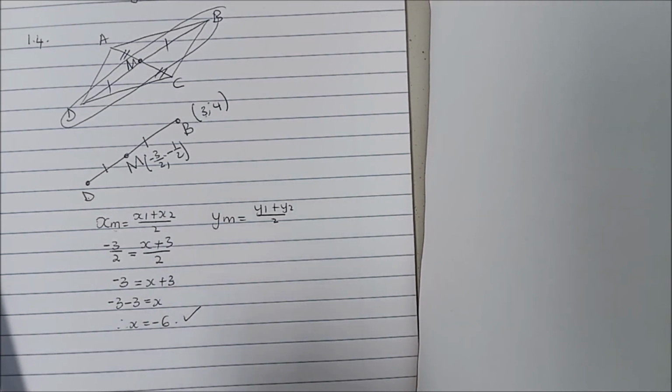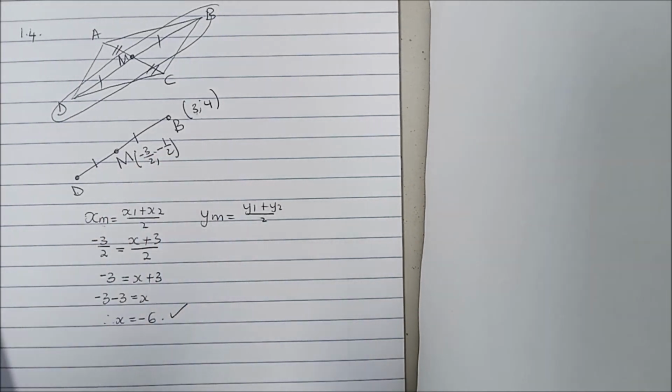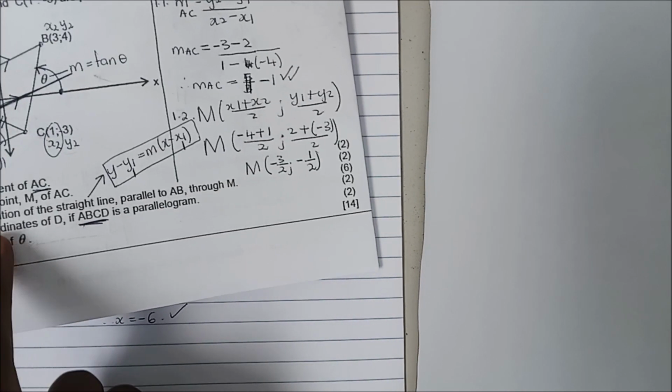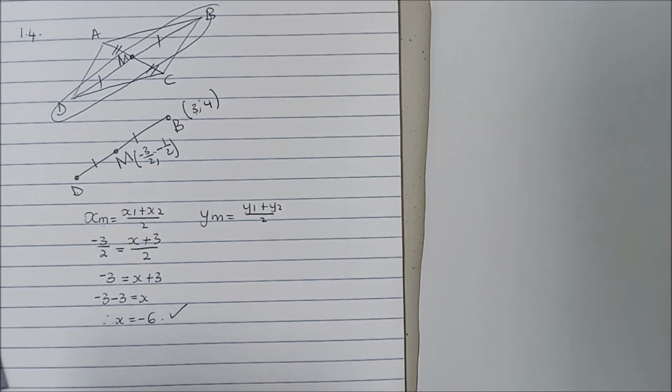Beautiful. So now we're going to do the same thing with ym. Guys, this question repeats itself. We might find it in another video. We will still use the same approach. Don't be confused. Just relax and apply this concept of diagonals.